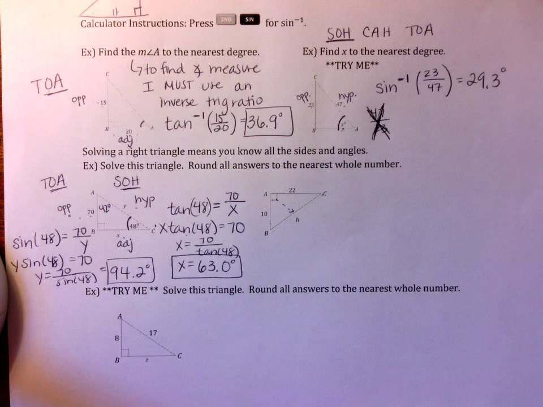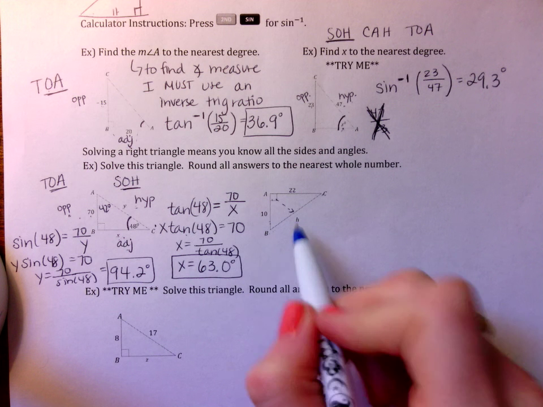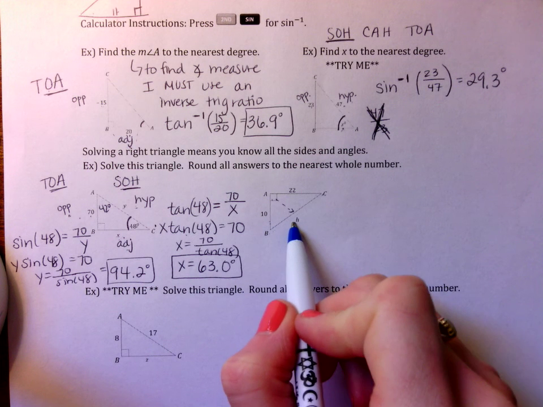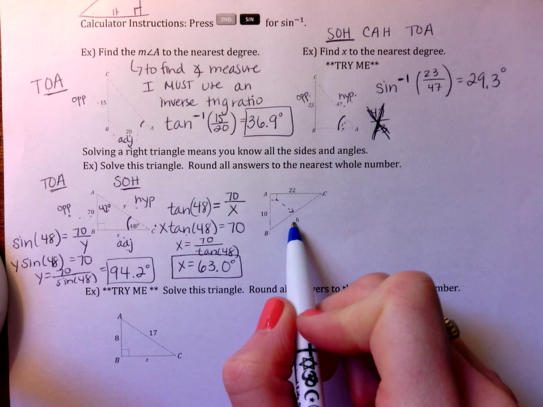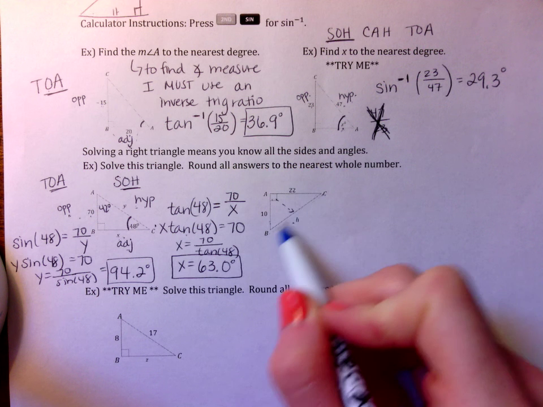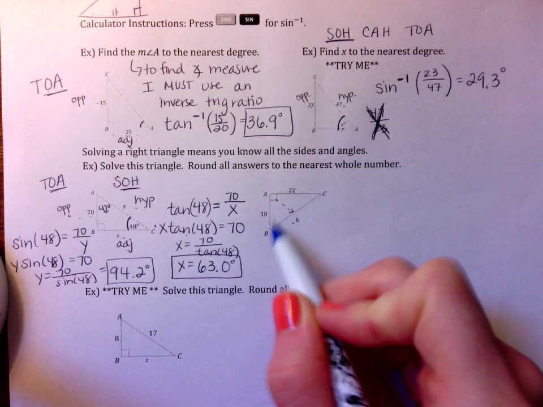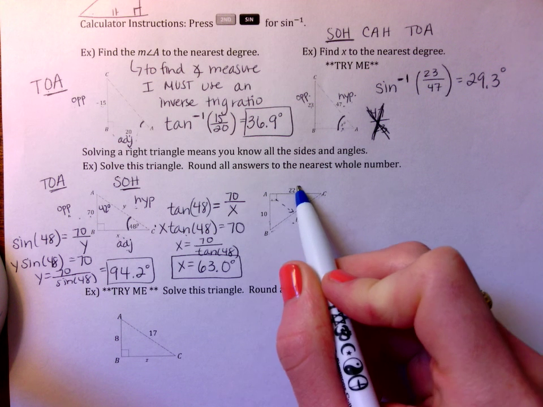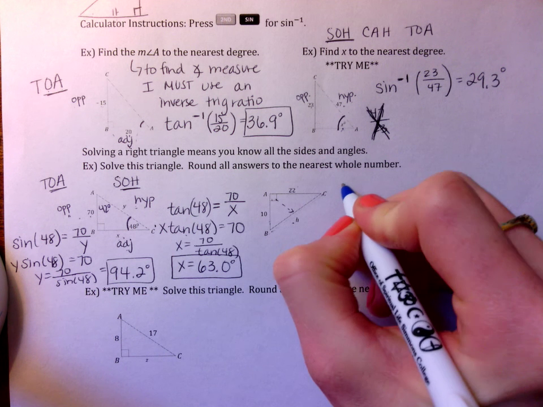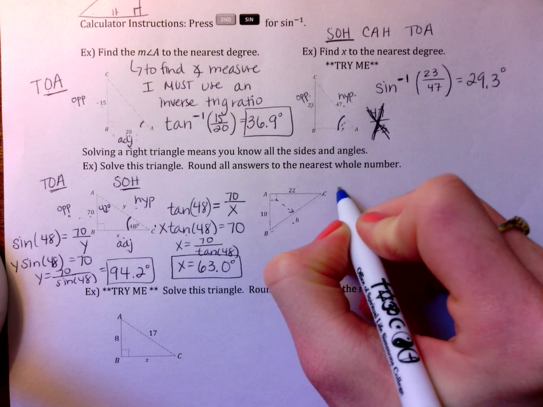Let's start by trying to solve for the last side. So we don't have any of the angles, so right now we can't use any of the trig functions. So if you think back, how could we find this hypotenuse side? What theorem could we use if we have the two other sides? You guessed it, Pythagorean theorem. So let's solve for that.